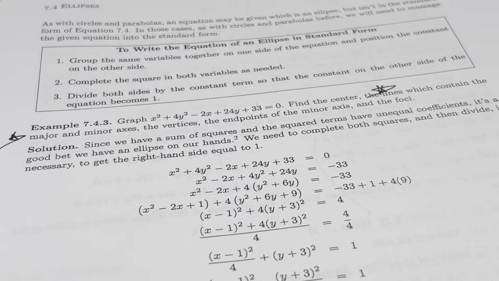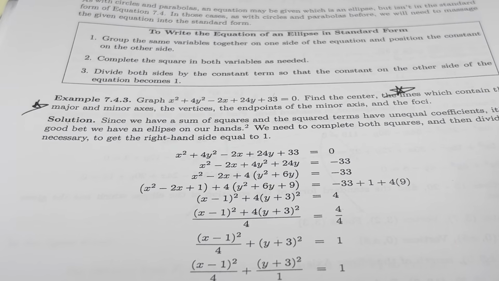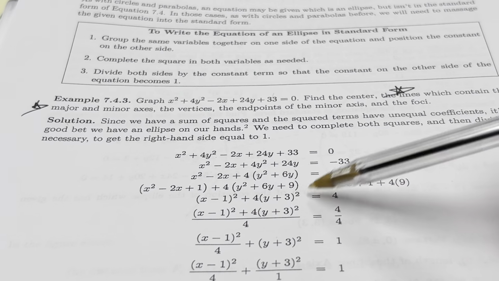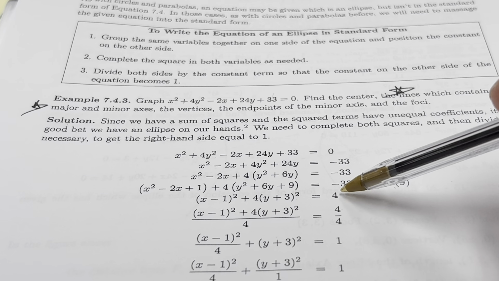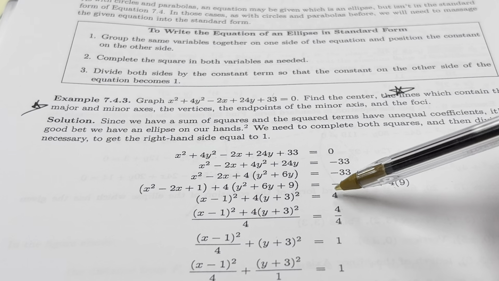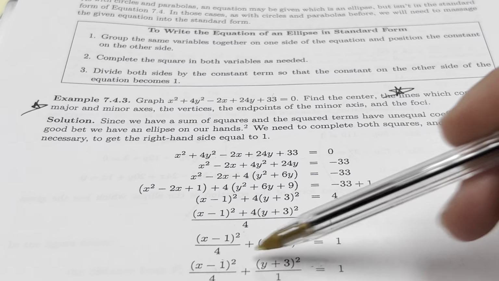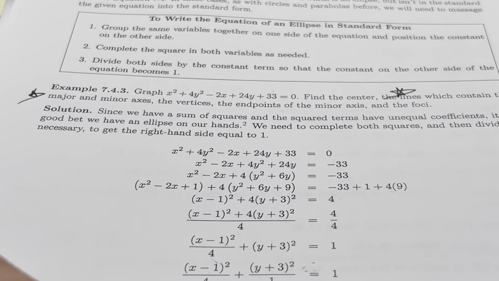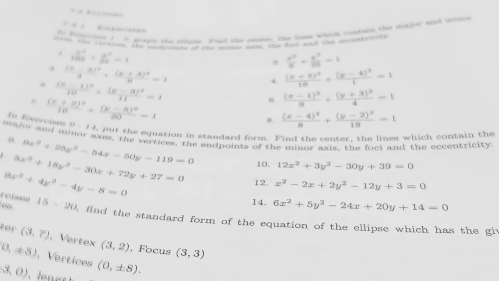What else here? To write it in standard form, we're going to do completing the square twice, as you see here. This time, though, it has to be set equal to 1. Like with the circle, it could be equal to 4, so r squared is 4 and you have a radius of 2, but it's got to be set equal to 1. So we divide this by 4 to get the following. We'll do a few of those examples here in a second, which is actually right now.